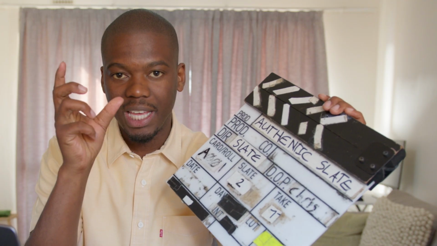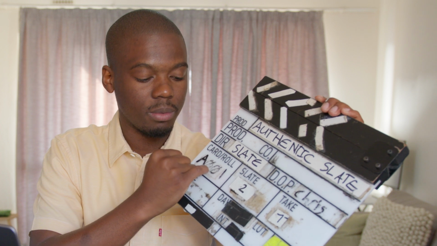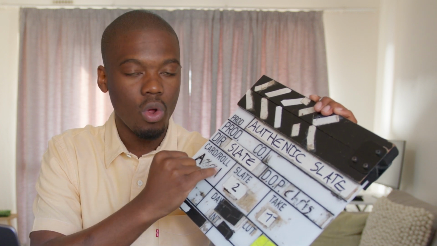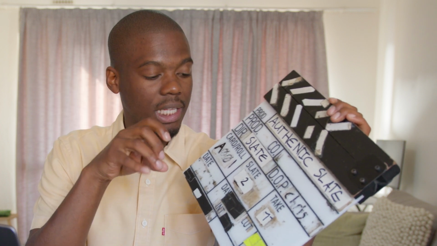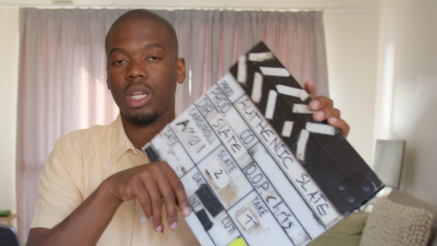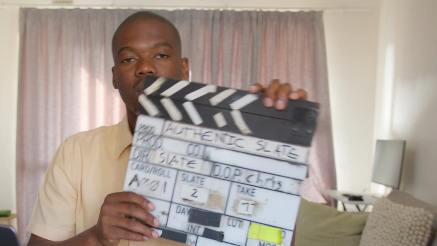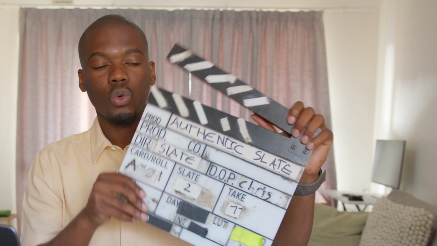And then we've got the card or the roll. How you name it is, this is actually an A. The first letter indicates your main camera. So let's say I'm slating for the A camera, then it will say A001, which is roll 001. My SD cards, or SSDs rather, would be numbered 1, 2, 3. So immediately when the editor sees this, they know that this was recorded on the first SD card.